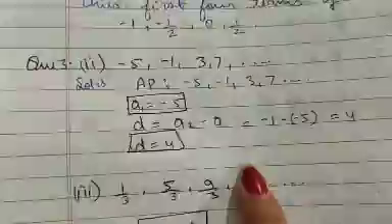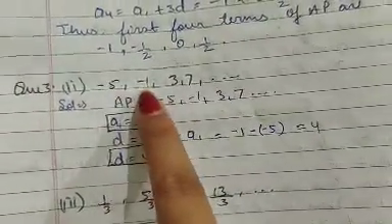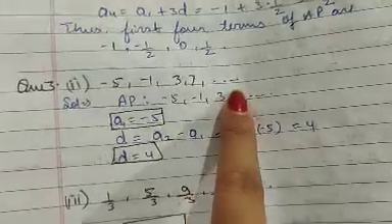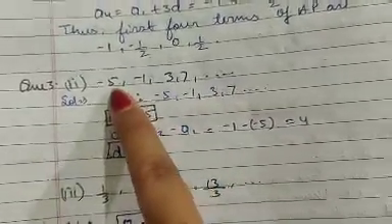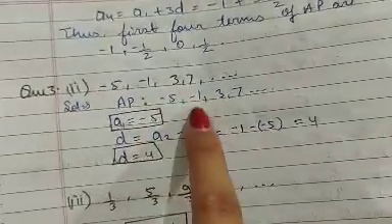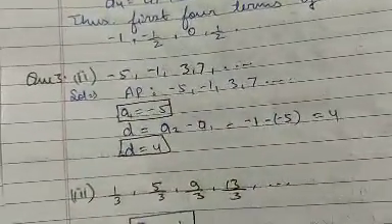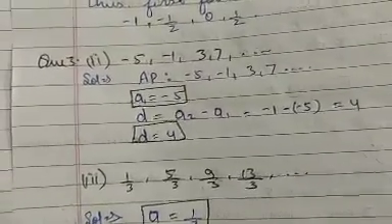Okay, see question number 3, second part: 5, -1, 3, 7, and so on. It is in an AP. Okay, so the first term is very clear, it is given. First term a1 is 5 and we have to find the common difference. If any list of numbers forms an AP, then how to find the common difference?